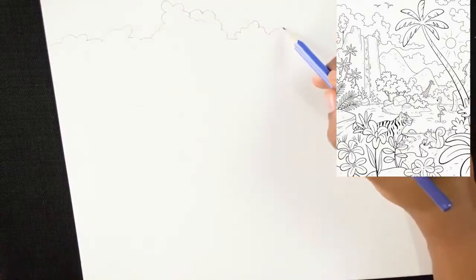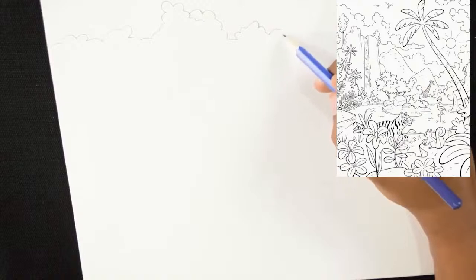And I'm going to leave a little gap here because we can see the tree is kind of combining right there. So I'm going to leave a little gap and come to about right here.